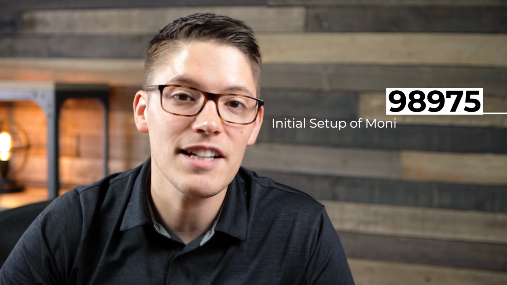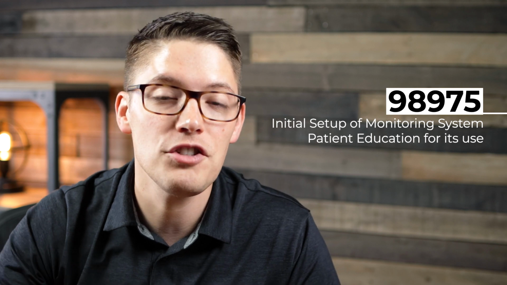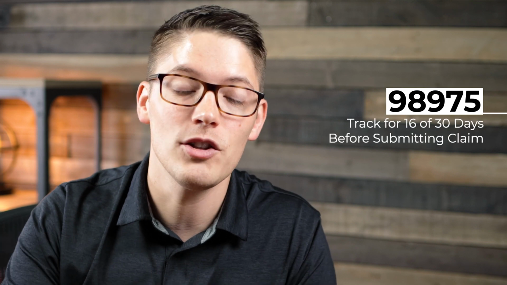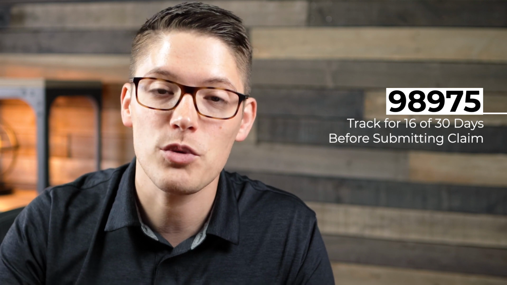CPT code 98975 is used for initial setup of a monitoring system as well as patient education for using the device or equipment. Medicare provides a one-time reimbursement of about $20 for this code per episode of care. And satisfying this in the clinic can be as simple as texting a home exercise program to your patient, where they can access their exercises through an online platform and track their progress. Now, tracking needs to be in place for at least 16 days in order to qualify for reimbursement, so keep that in mind as you want to make sure you satisfy this requirement for remote therapeutic monitoring before billing that code.